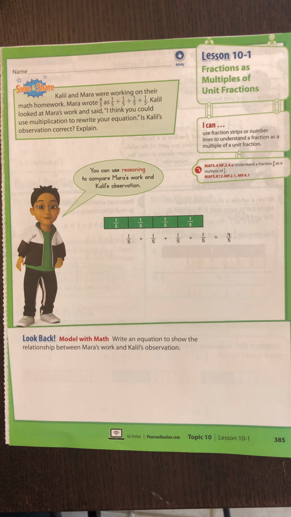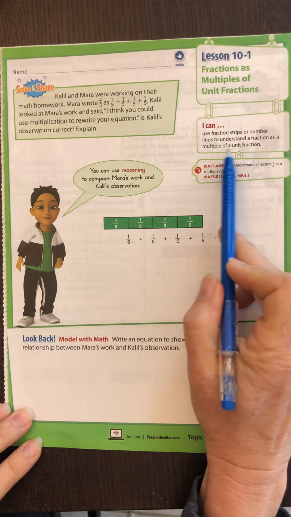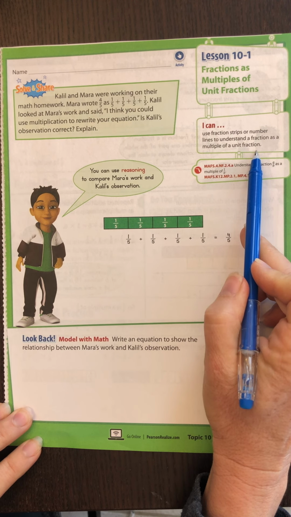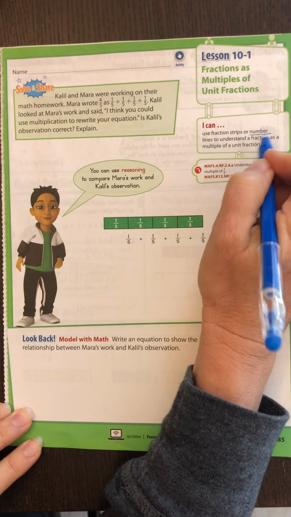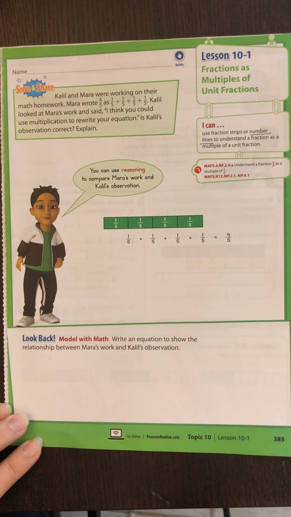Hi, fourth graders. Today's lesson is lesson 10-1. We started topic 10 today, and we are on page 385 in your Envision Volume 2 textbook. Today we're going to use fraction strips or number lines to understand a fraction as a multiple of a unit fraction. We'll probably just stick to the number line since you don't have fraction strips at home.